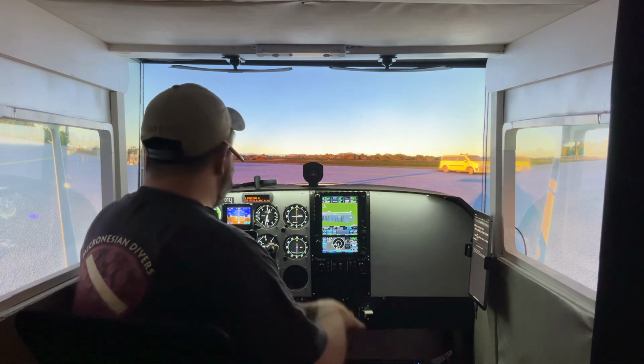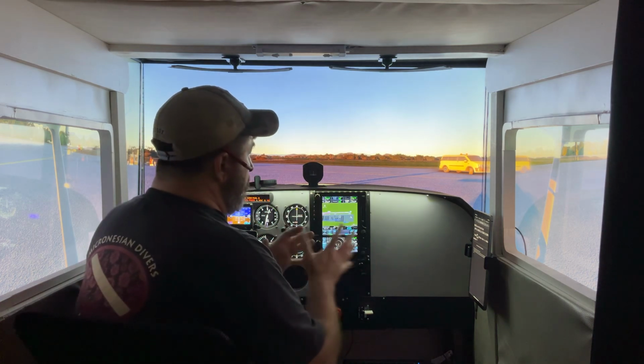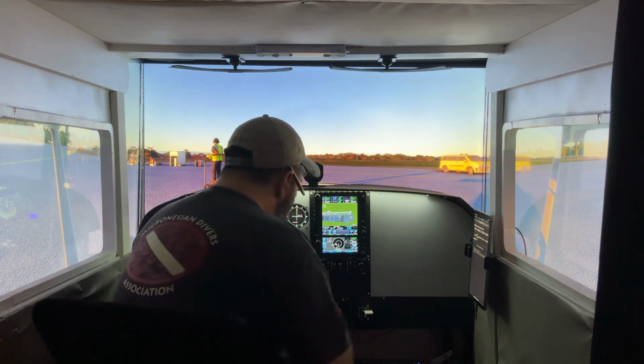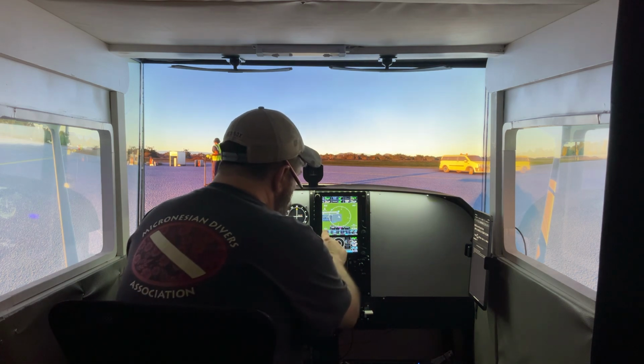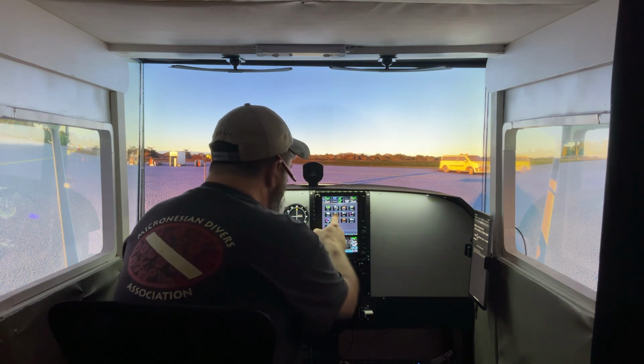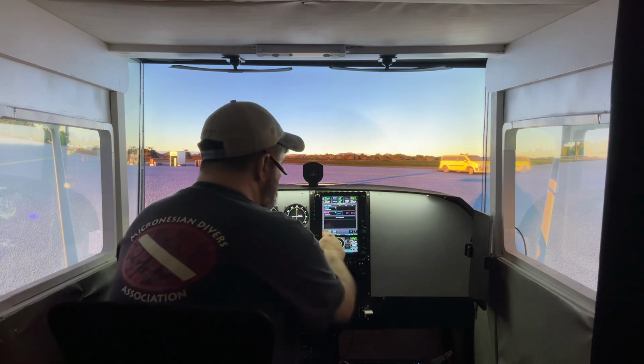So, really quickly, I'm just going to do a flight from Corona over to the Torrance area, Zamperini KTOA from Corona Municipal.